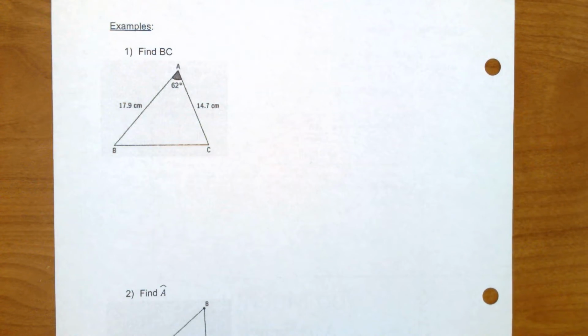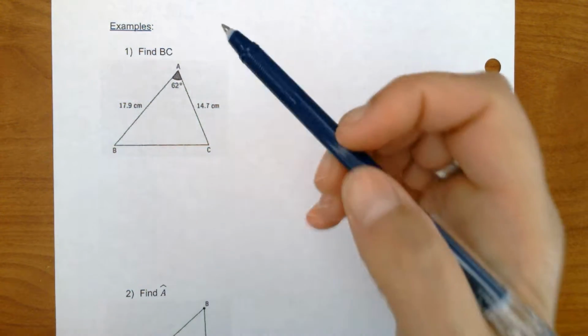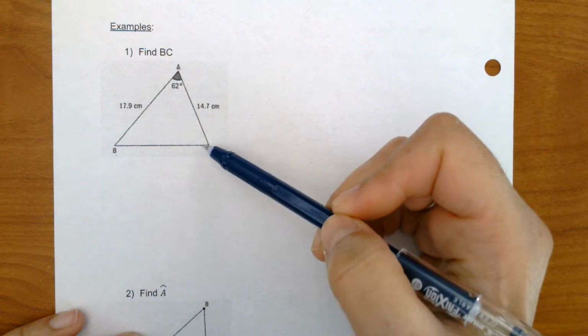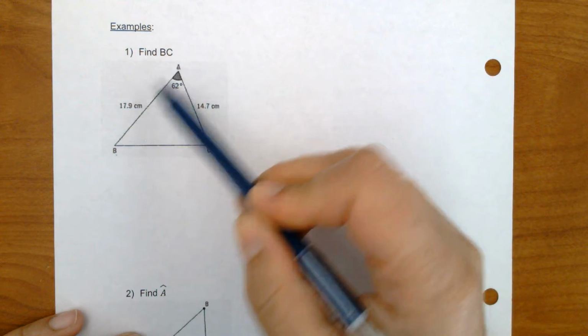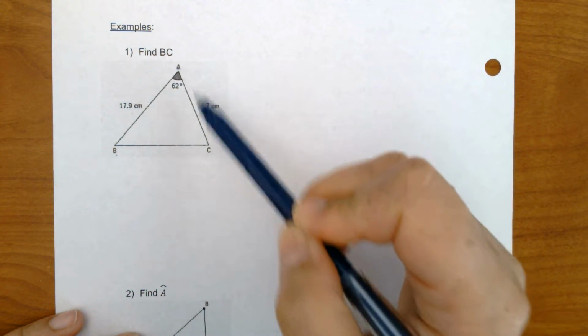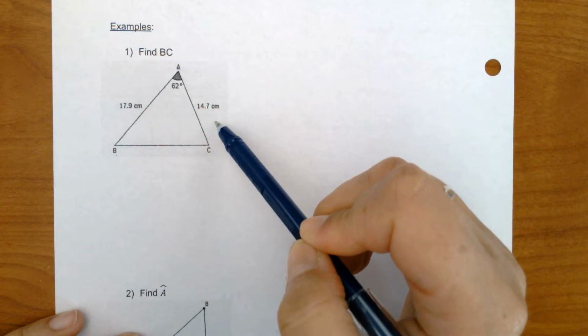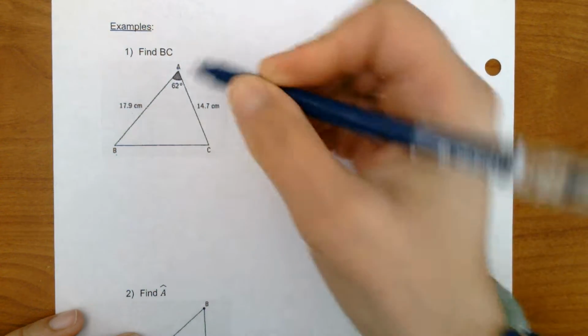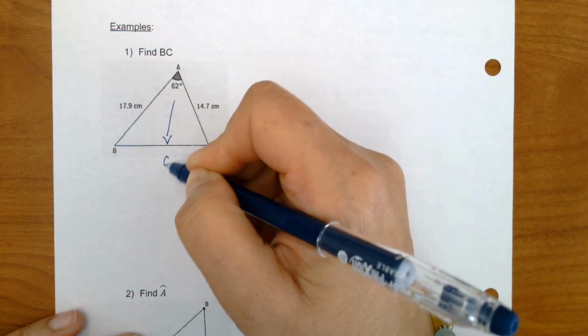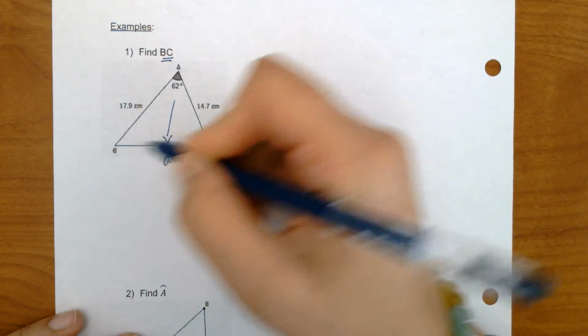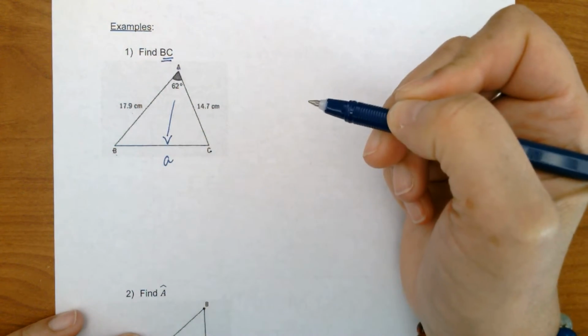Okay, first, let's find the missing side. Let's look at this triangle. We have A, B, C. We have side BA, 17.9, and we have side CA, 14.7. Here's our angle A. Across from it, this is what they want us to find. They said find side BC, so here we go. So we need that side length.